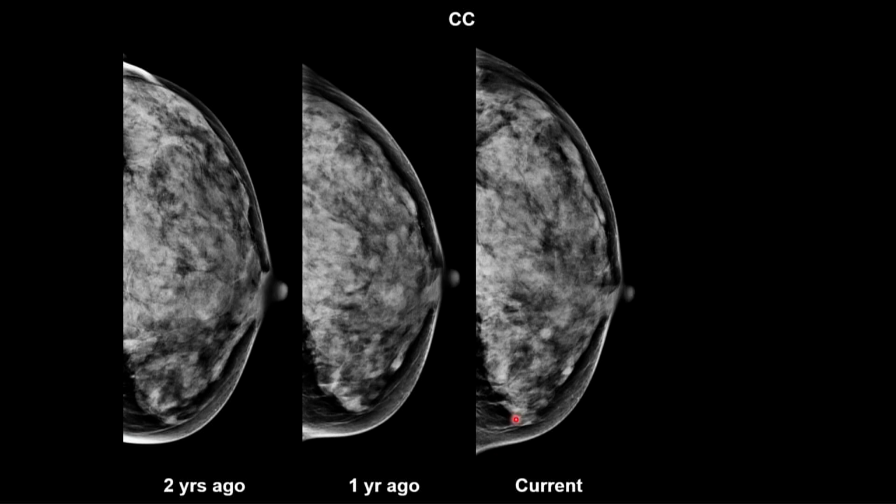We see the finding. We see maybe a little bit less of the finding, but it's not even sure that's the same thing, and then we don't really see anything. So this is consistent with either a summation artifact where you see it and you didn't see it, or maybe a slowly growing lesion where you do see it.